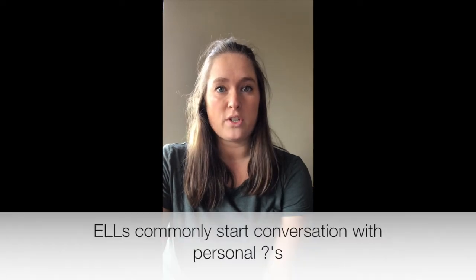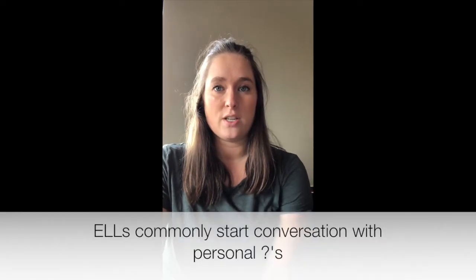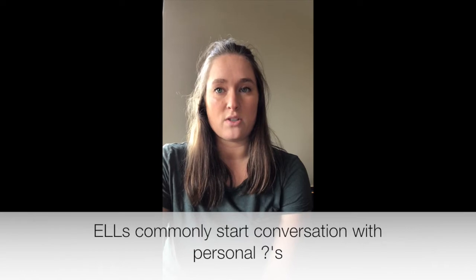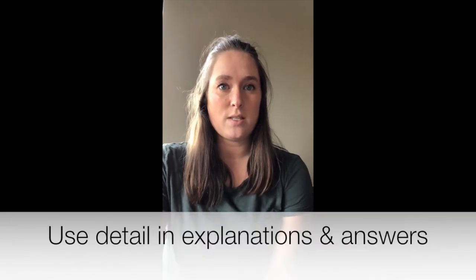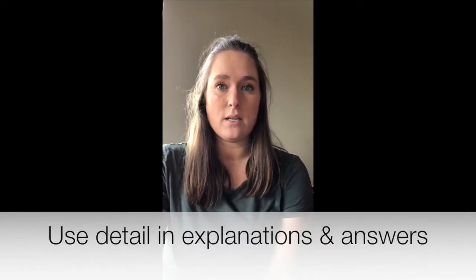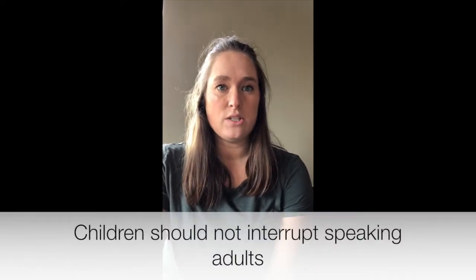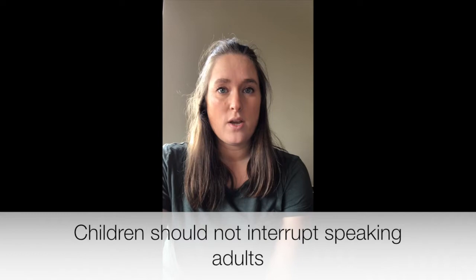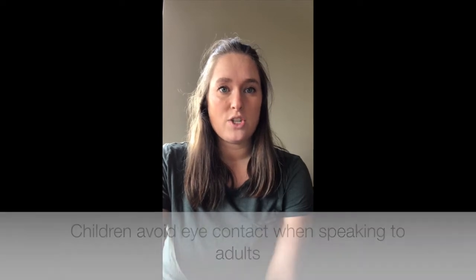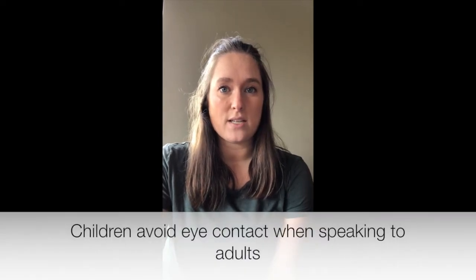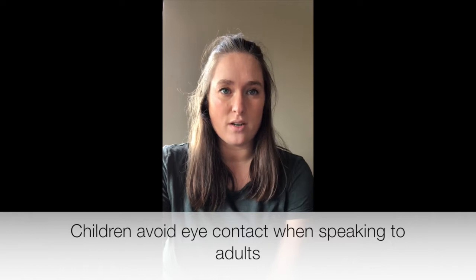It is common for Portuguese English language learners to start conversations with personal questions. Portuguese speakers are very detail-oriented with explanations or answers to questions. Children should not interrupt when adults are speaking. Children also avoid eye contact when talking to teachers or other adults.